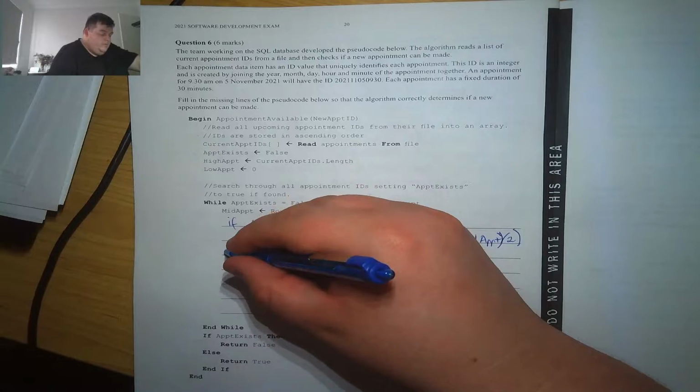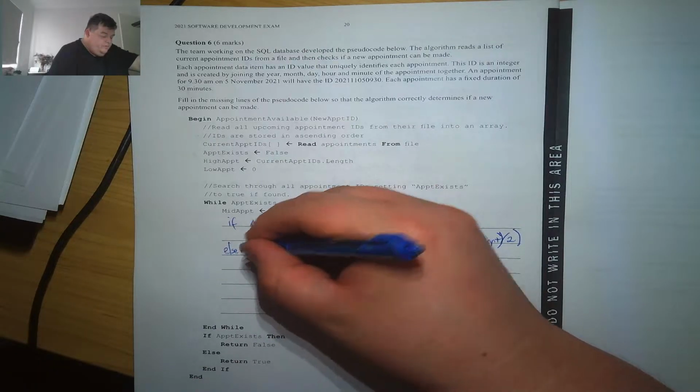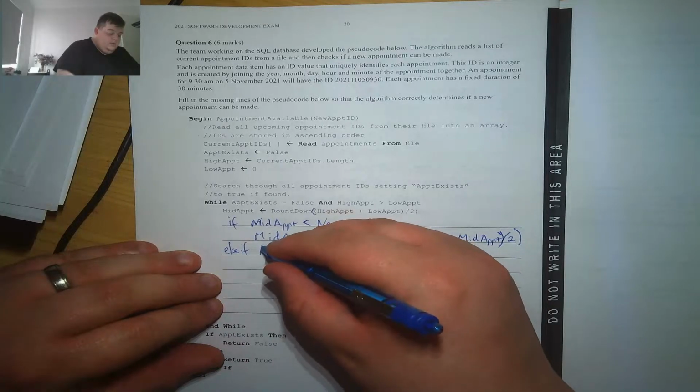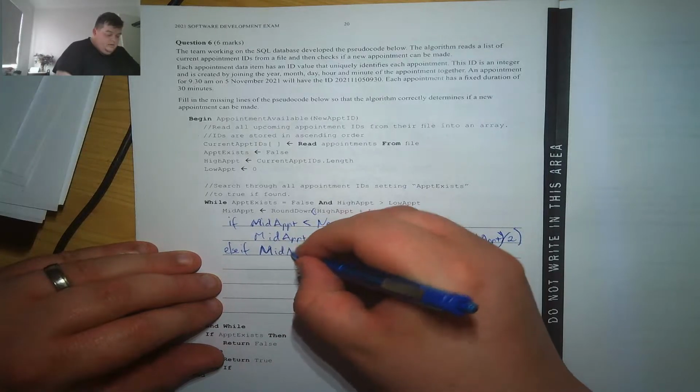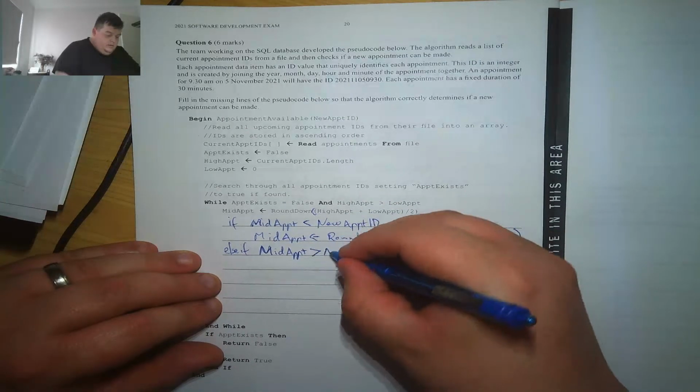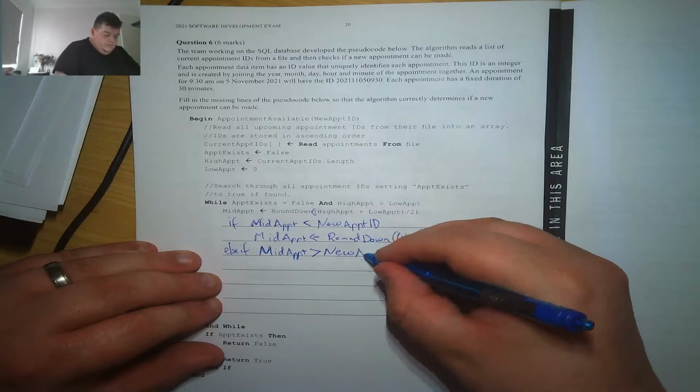We'll say else if new, I'll try and be consistent, mid apt is greater than new apt.